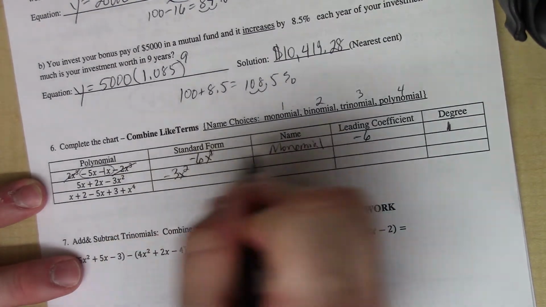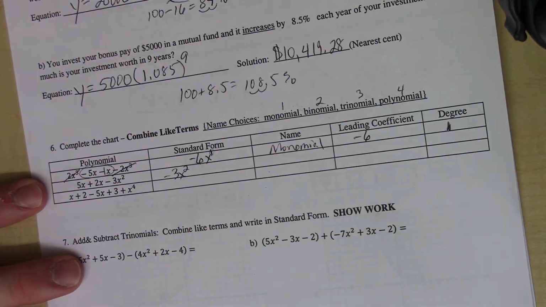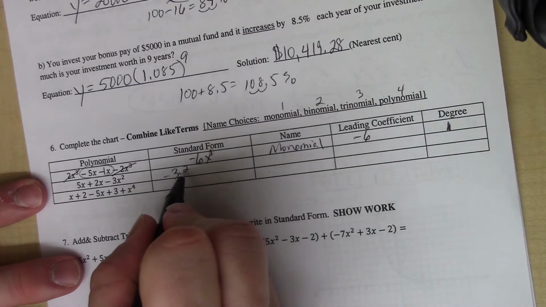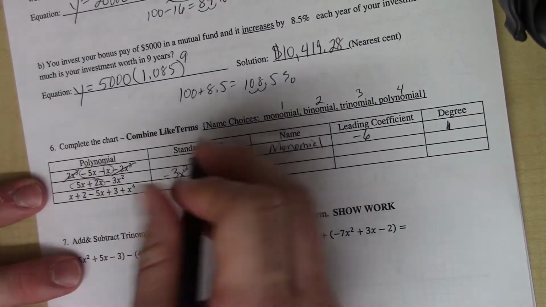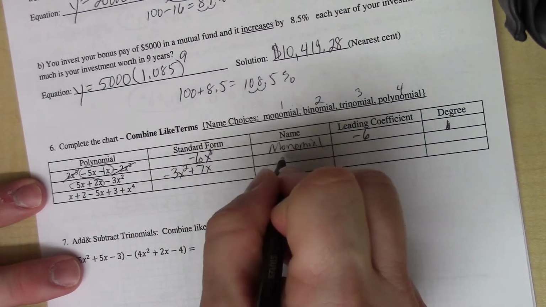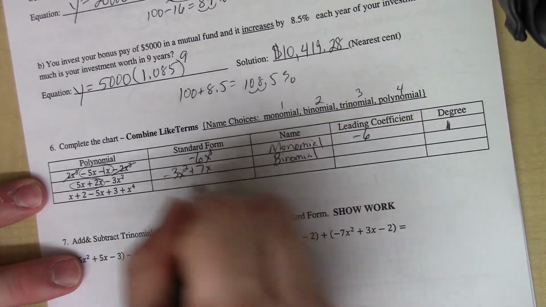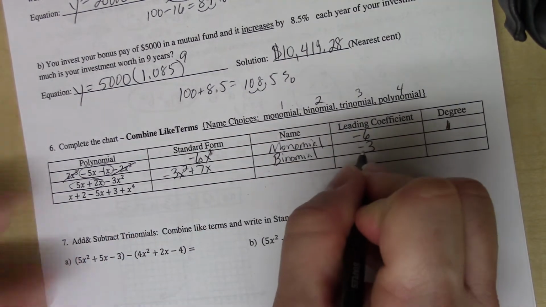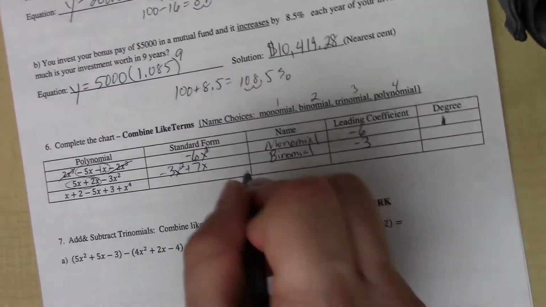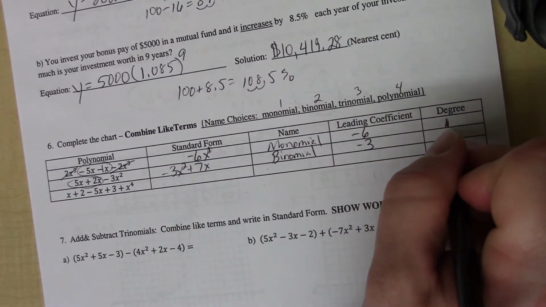And again, when I'm writing this in standard form, I need to have the highest exponent first, and then the next, and then the next. I can combine those to get a plus 7x. It is a binomial because it's 2. Leading coefficient is that number in front. Okay? And the degree is the exponent of the highest degree.